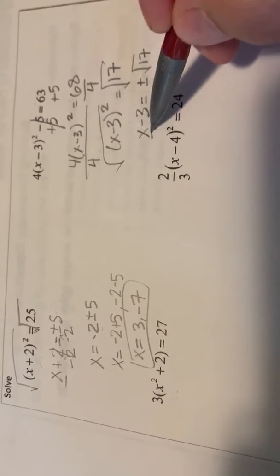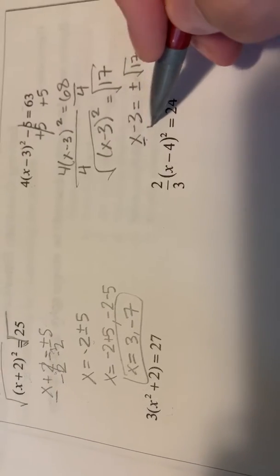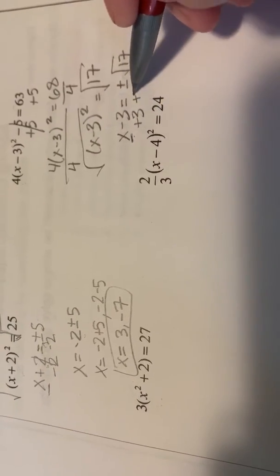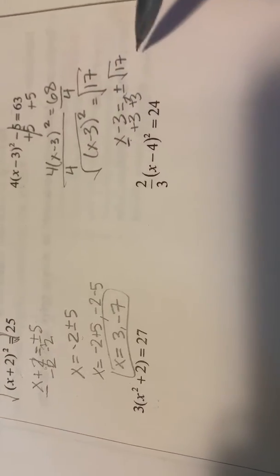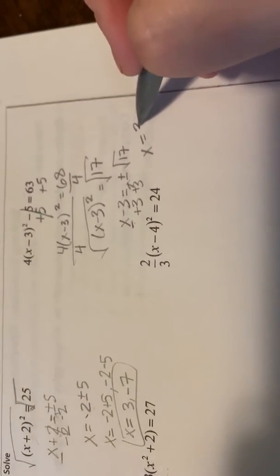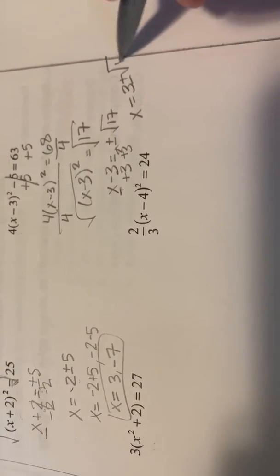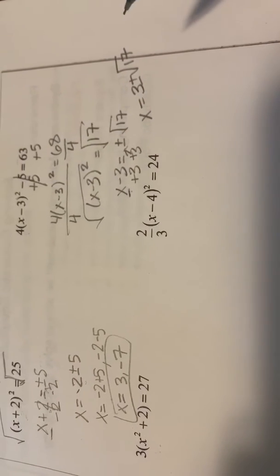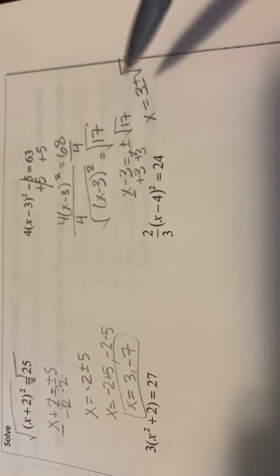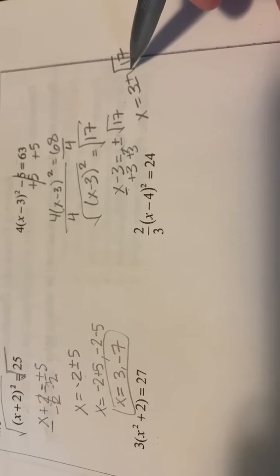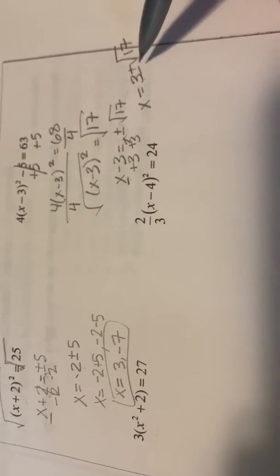And I still got one more step to get that x by itself. I still have to add 3, and don't forget it goes right here in front of the plus or minus. So I get 3 plus or minus the square root of 17. I can't put those together because I can't just do 3 plus the square root of 17.